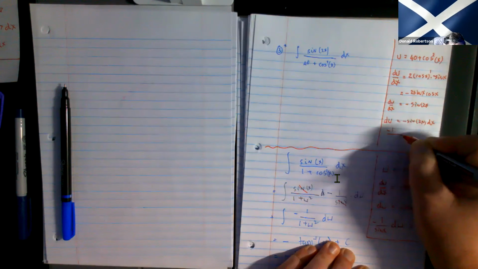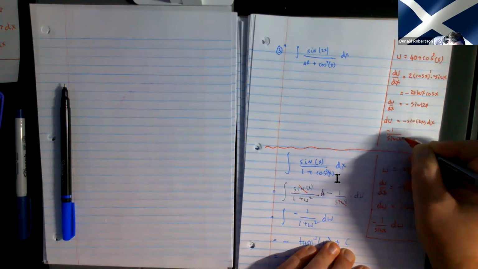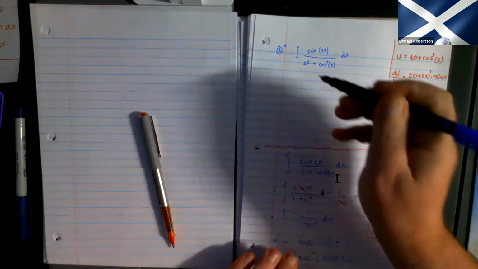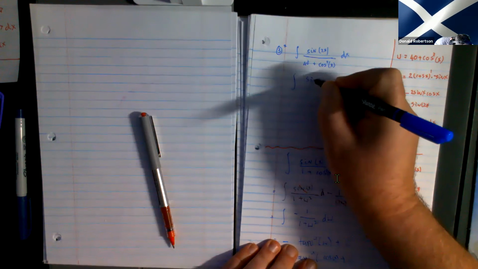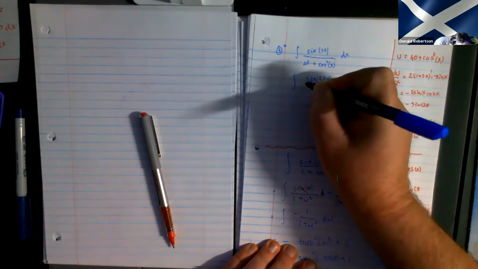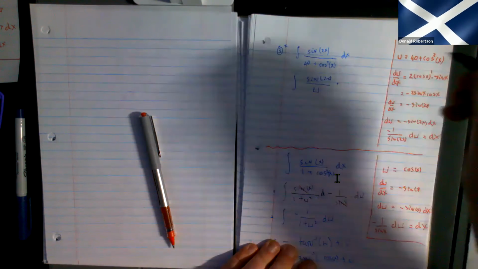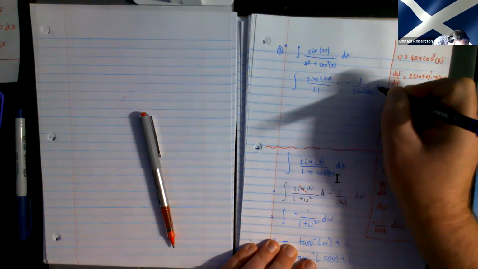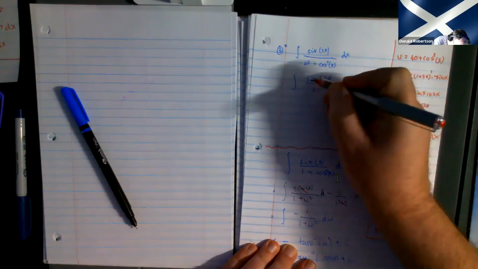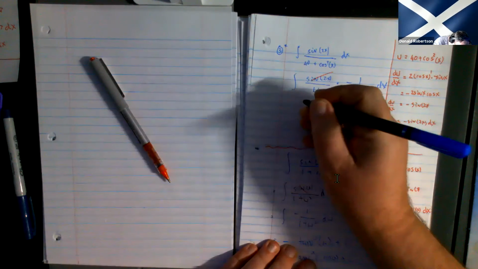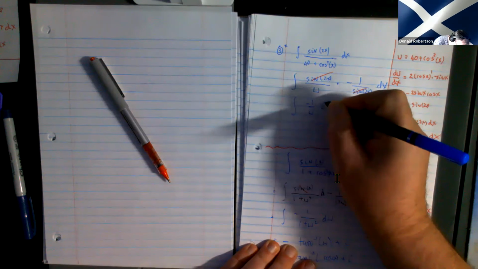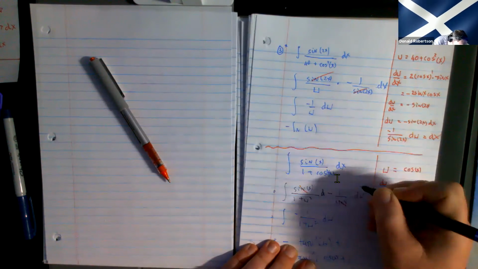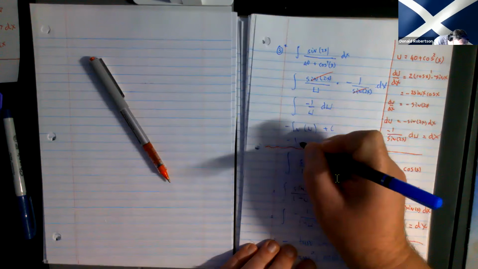And then I will isolate the dx. So we now have the integral of sine 2x over u times negative 1 over the sine of 2x dx. These guys cancel out, and we get that guy, which is negative log of u, and that can return back to the original variable.